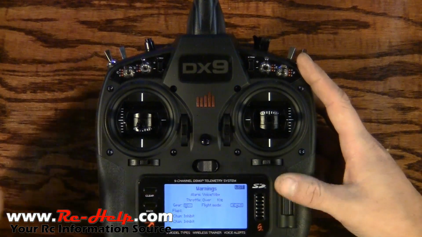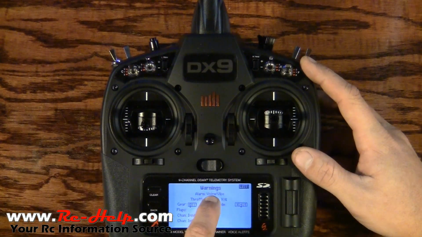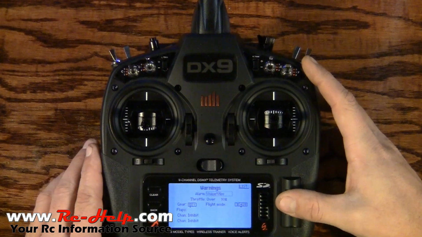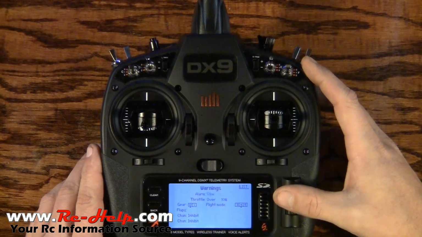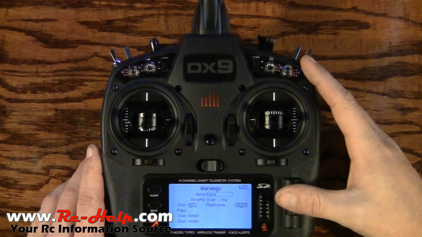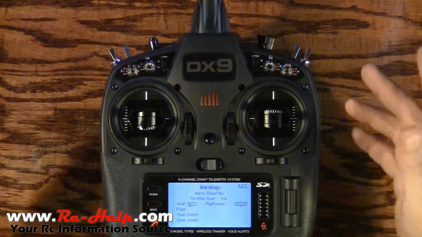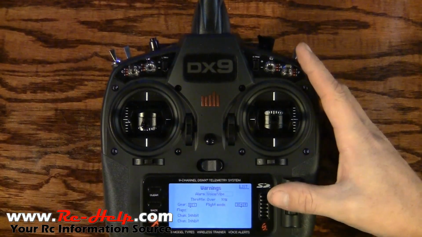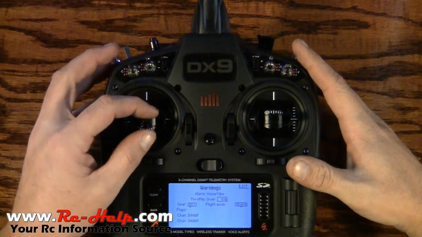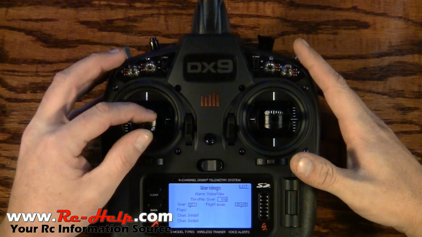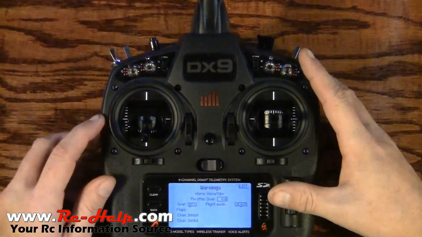In your warnings, in here you can set your alarm to voice or vibrate, or any number of things. You've got tone, vibrate, tone and vibrate, voice and vibrate. Voice and vibrate, that's kind of the whole thing with the DX9. You want the voice. Alright, throttle over 10%. If your throttle is just slightly up, it'll tell you, hey, your throttle's high.